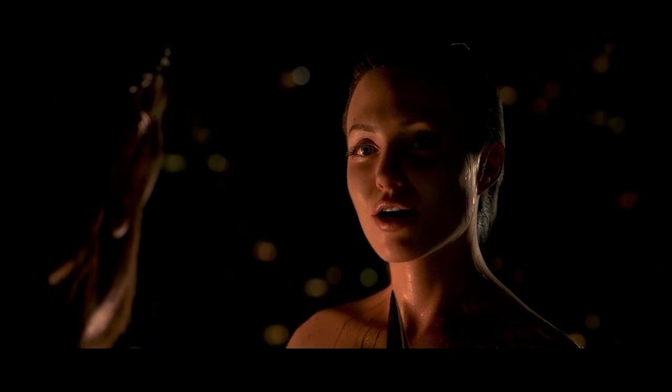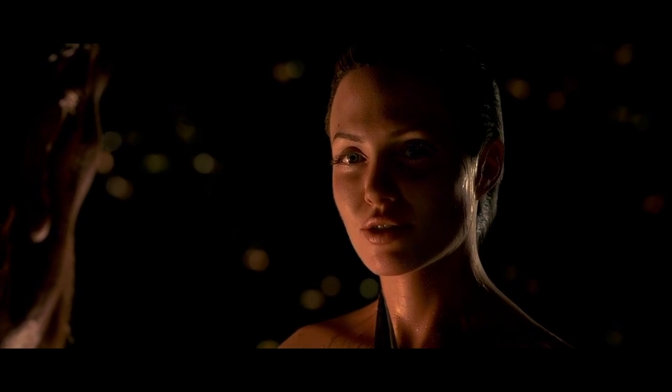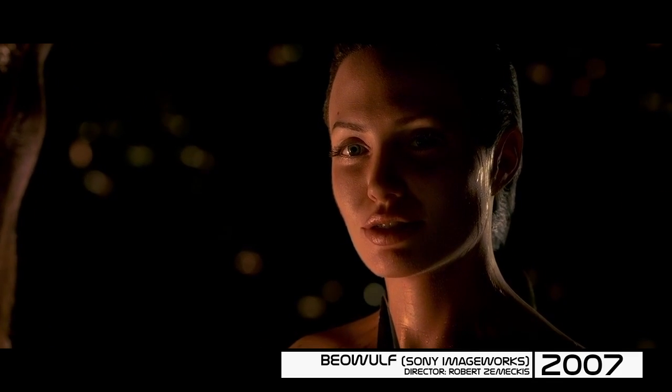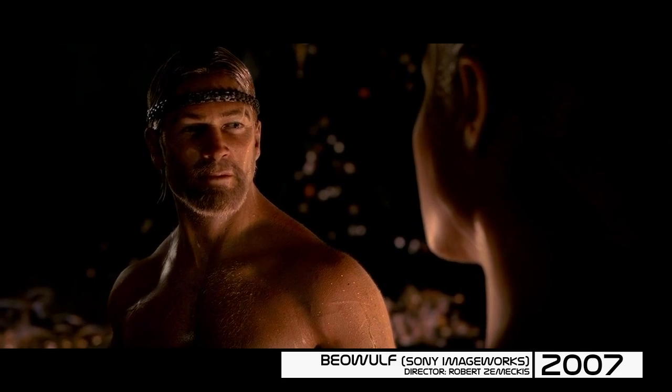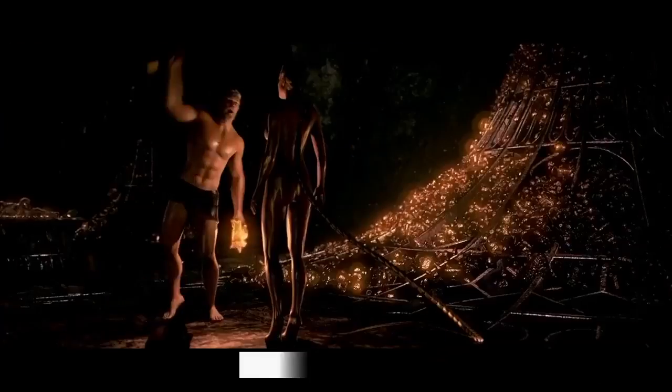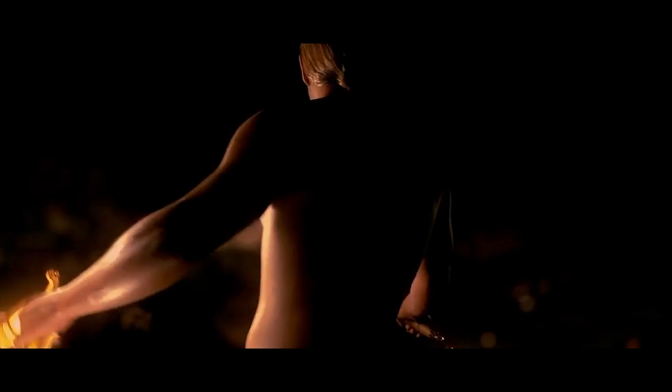Similar to the creature Gollum in Lord of the Rings, the artists at Sony Imageworks used an advanced motion capture technique to transform live action into digital animation. It included, among others, lifelike performances by Angelina Jolie and Anthony Hopkins.